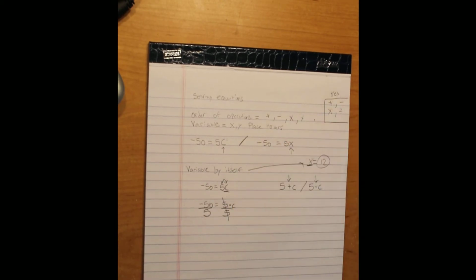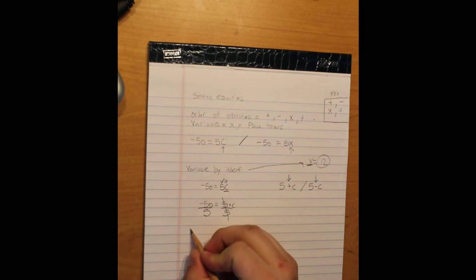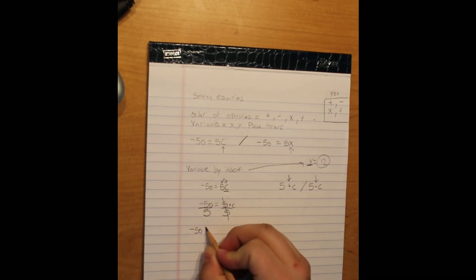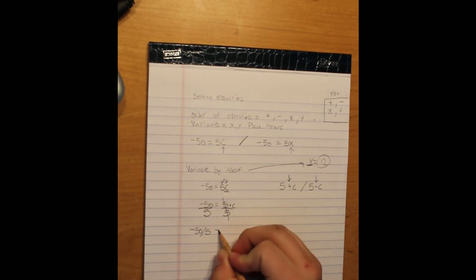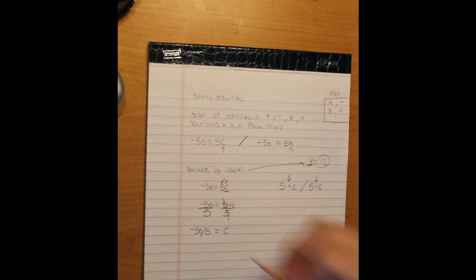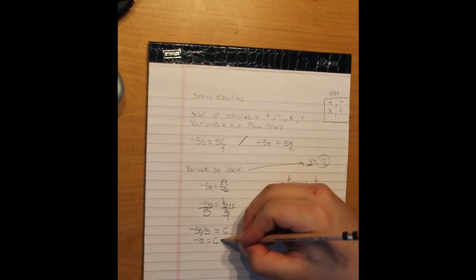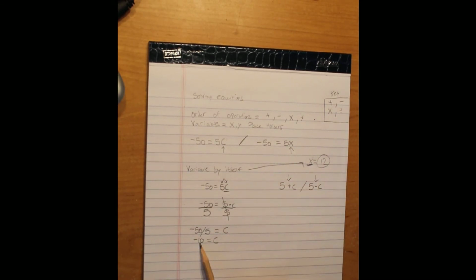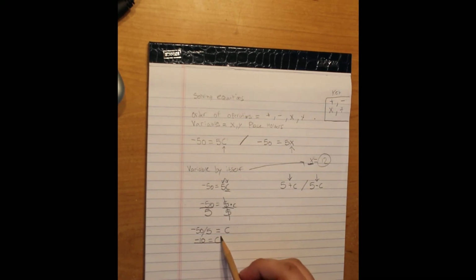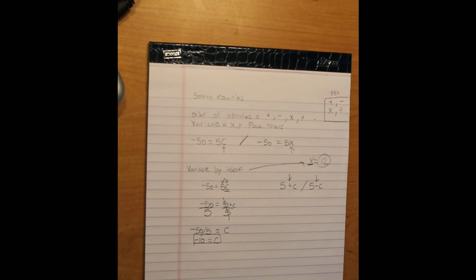These 5s cancel out, so we're left with -50 divided by 5 equals c. Now, if we don't know this answer, we can put it into a calculator. If we know it, we can just do the math in our head, which would be -10 equals c. We have our variable by itself, and we have our number by itself as well. There's no extra variables. This is our answer.